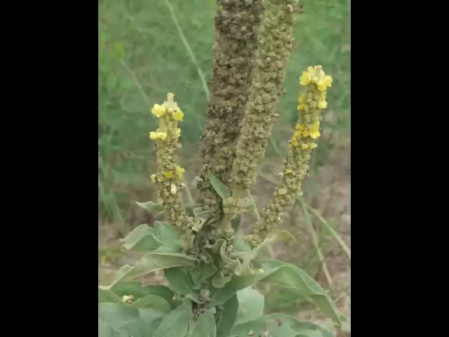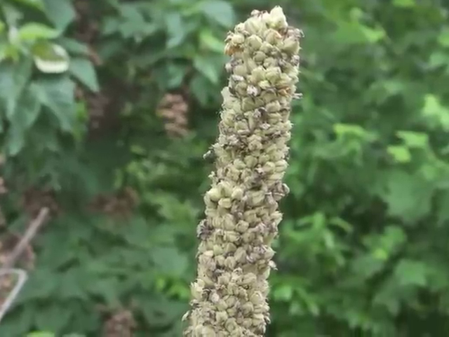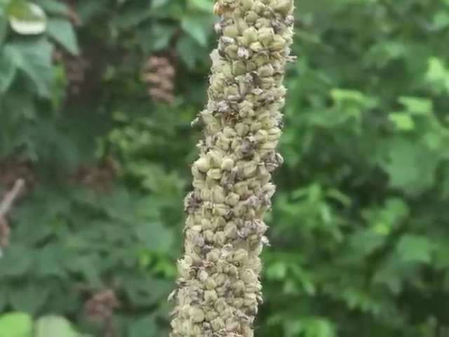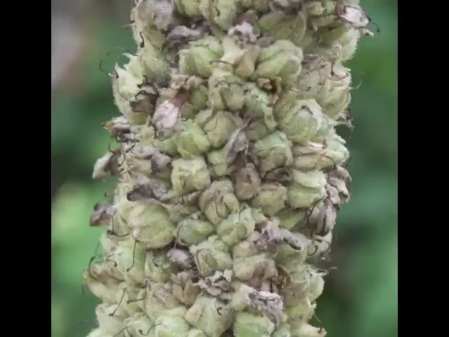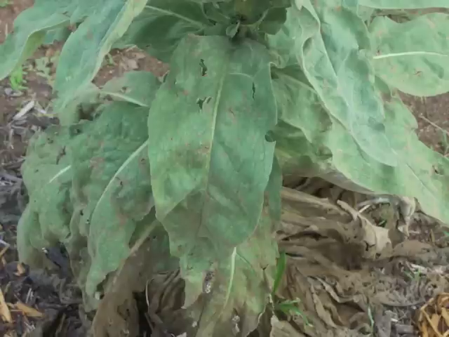A month later, midsummer, and the central flower spike is turning from green to brown as its seeds are maturing in their capsules. We can see the dark, shriveled threads of the flower pistils extending beyond each seed capsule. A couple weeks later, the lowest leaves are dying back.